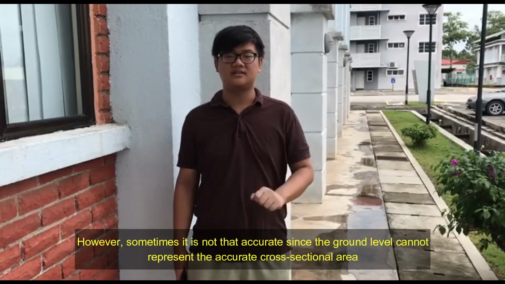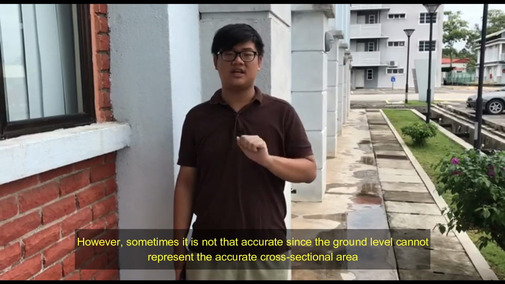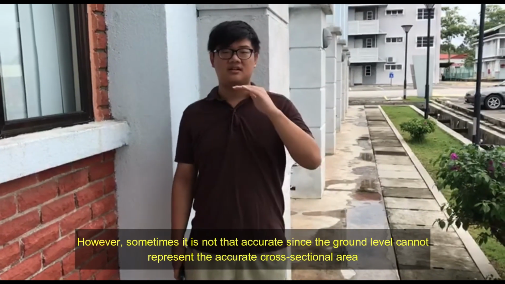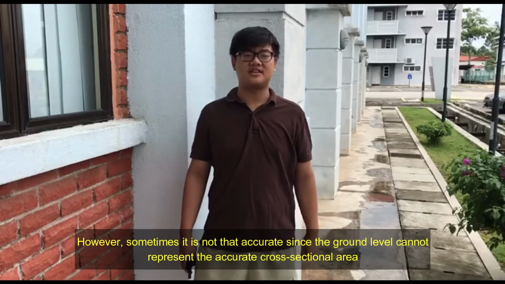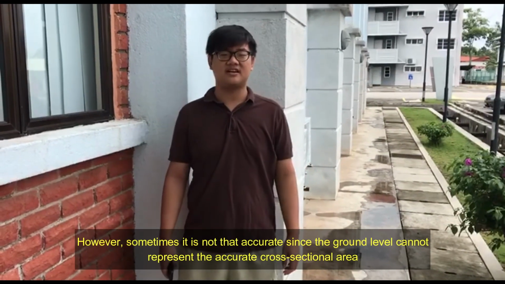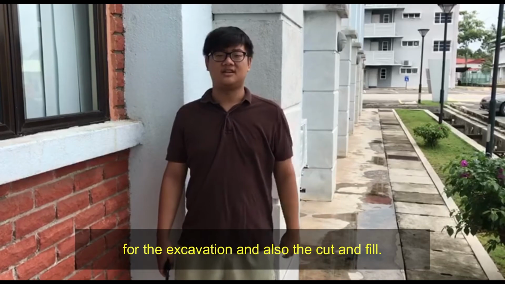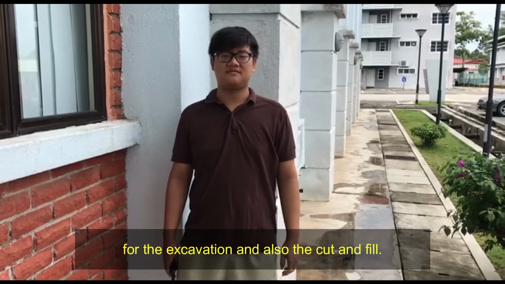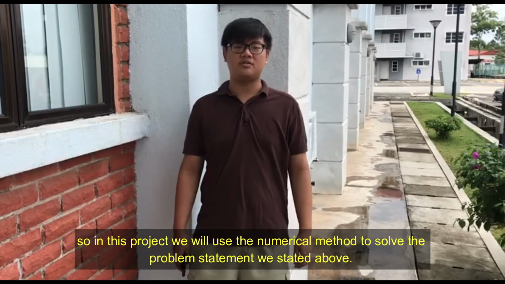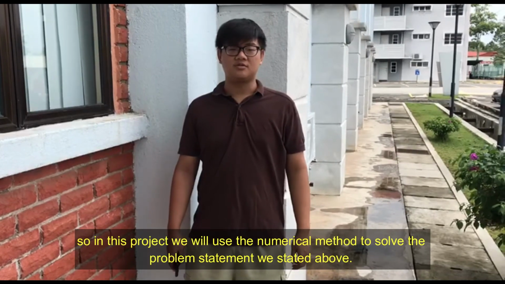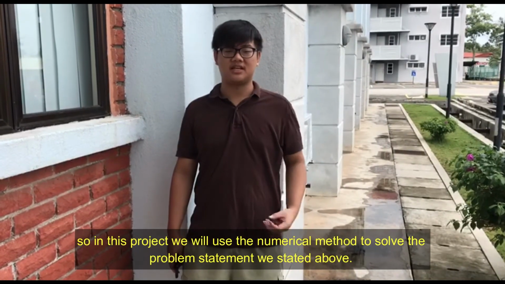However, sometimes it is not that accurate since the ground level cannot represent the accurate cross-section area for the excavation and also the cut and fill. So in this project, we will use the numerical method to solve the problem statement we stated above.